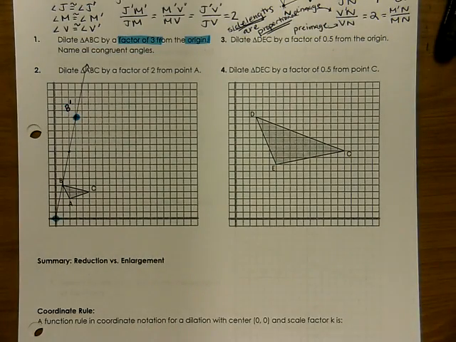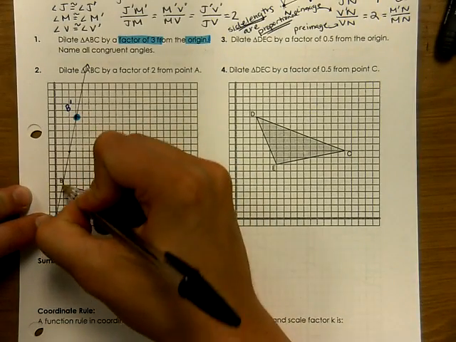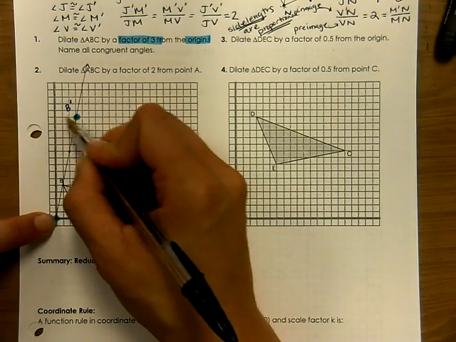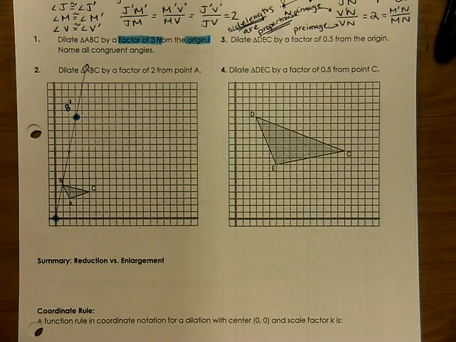Now there's another way we could have done this. We could have said, well, if I rise 5, run 1 to get to B prime, I have to do triple that. I'd have to rise 15 and run 3, and you jump to it right away. That's another way you could have done it.